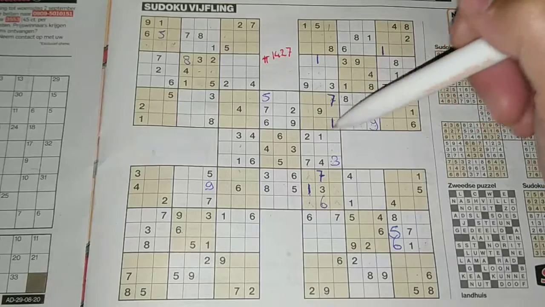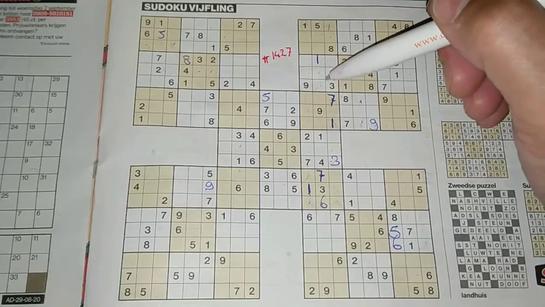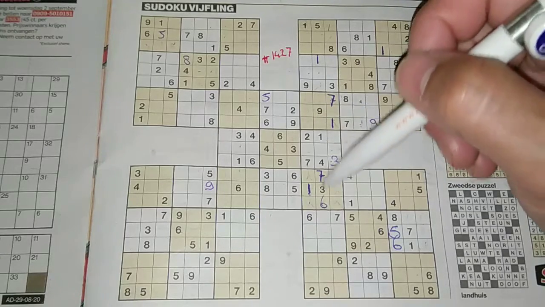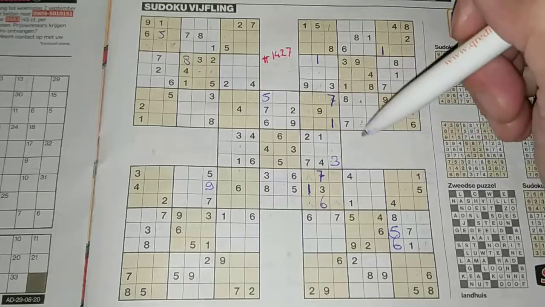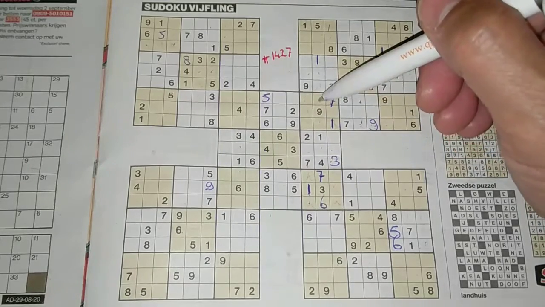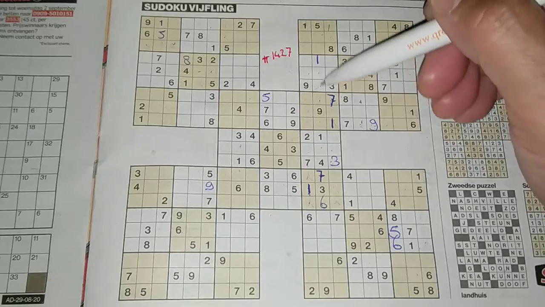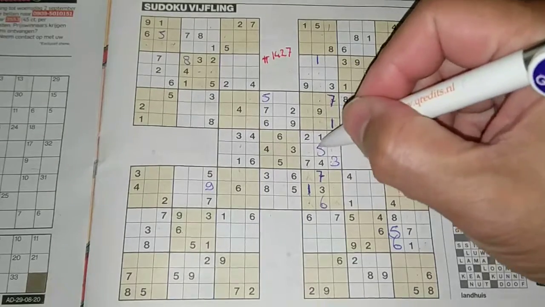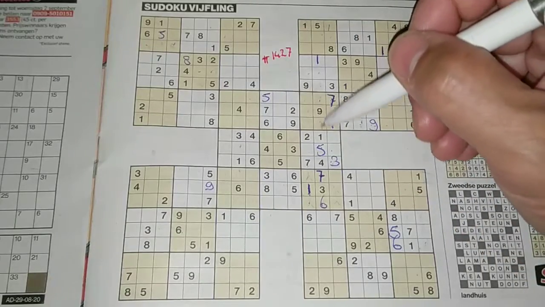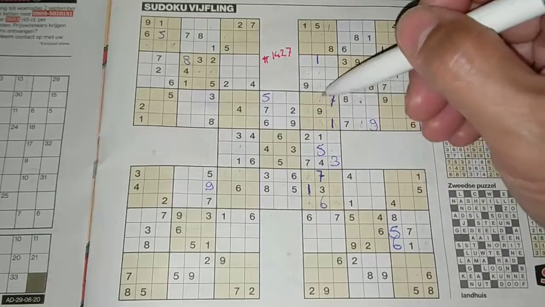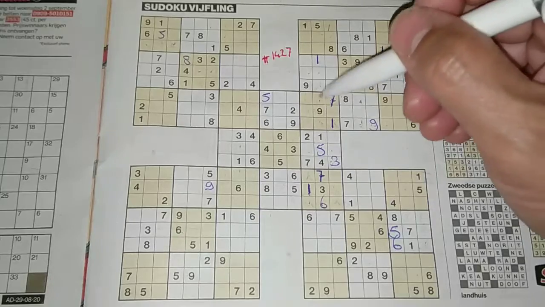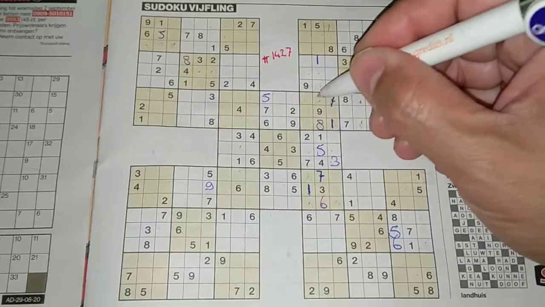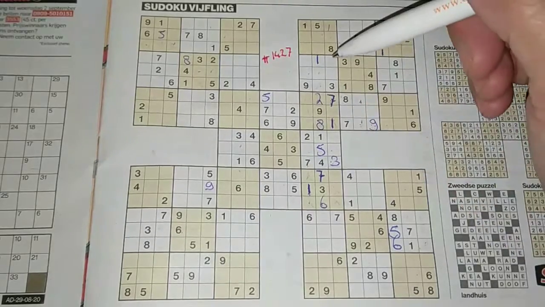In this big square, in this column, 3 missing numbers. One of the missing numbers is a 5. We see here a 5 in this column, so no 5 in these 2 boxes. So 1 box left for the 5 should be there. 2 numbers left in this column for the numbers 2 and 8. We see here an 8, no 8 there. 8 should be here. The 2 goes there.